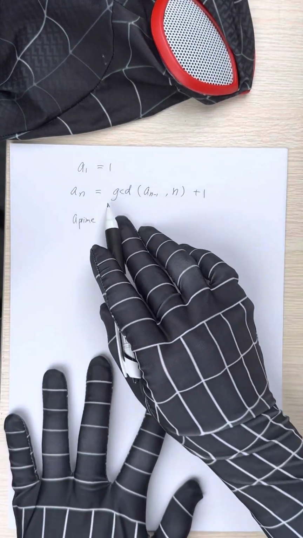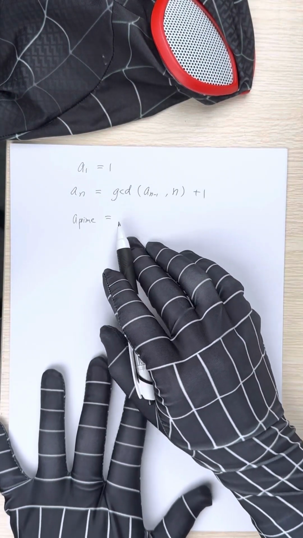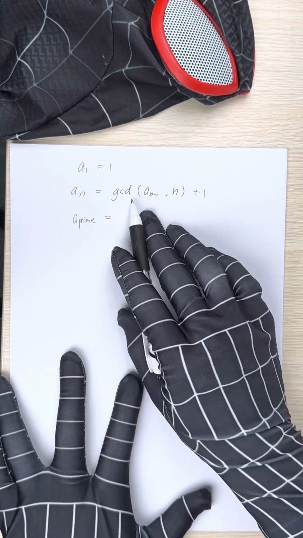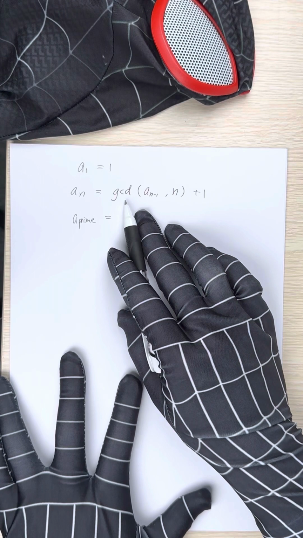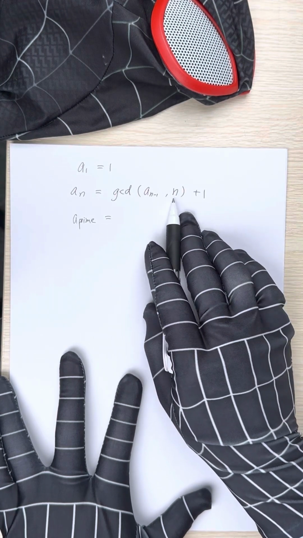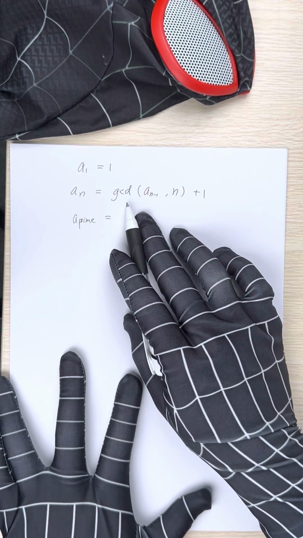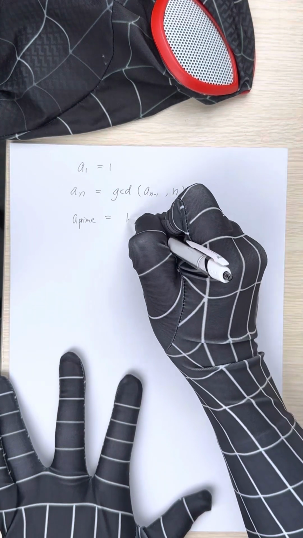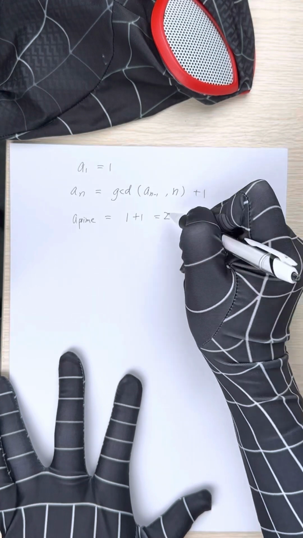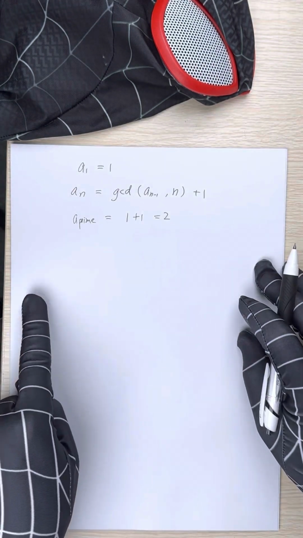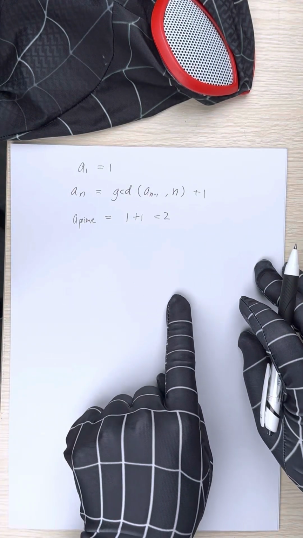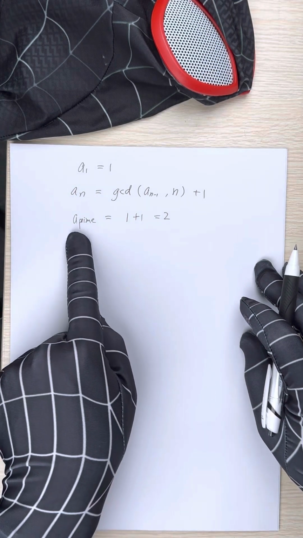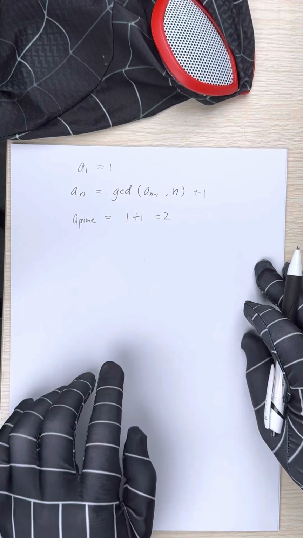So we're given these conditions. The first thing to notice is if n is a prime number, there's some special property about the greatest common divisor function. If one of these values is a prime, then the GCD will always be 1. So we know that if n is a prime, then we have 1 plus 1 equals 2. So as the sequence progresses, if we hit a prime, the sequence will reset to 2 and then it will move on again.